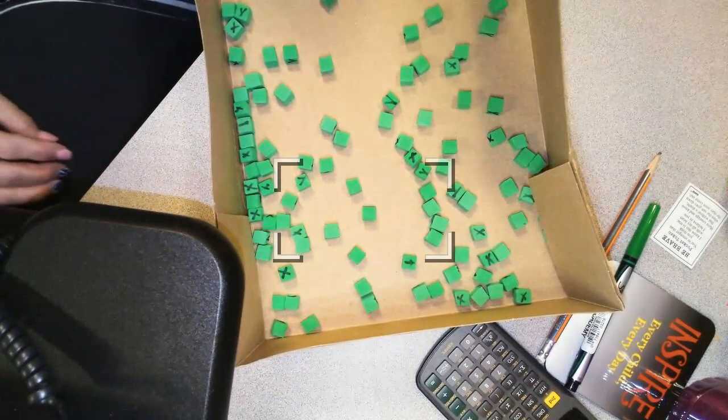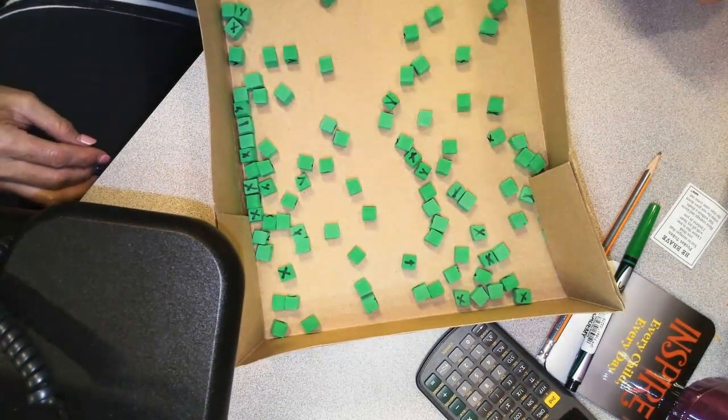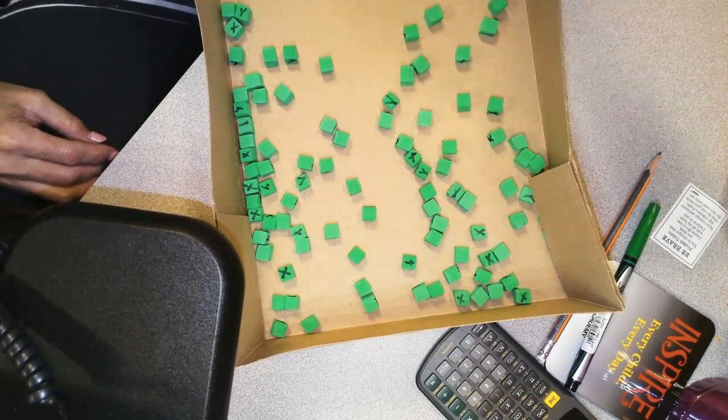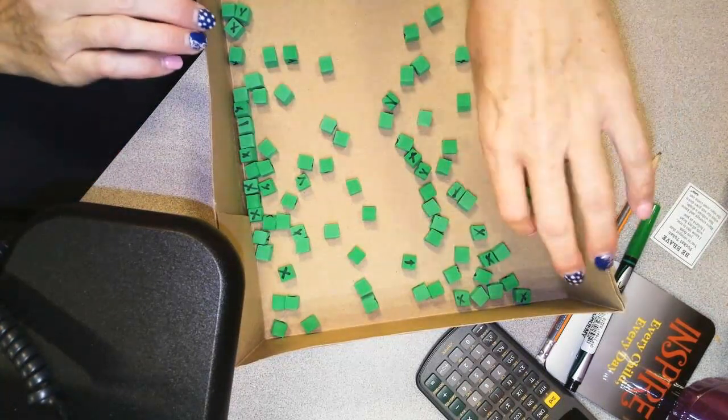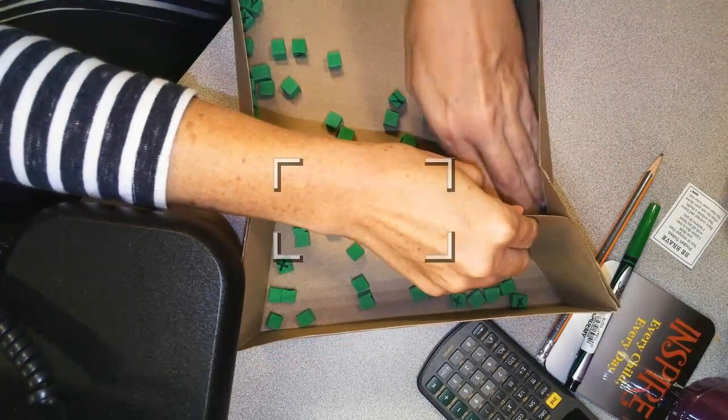Okay. You're going to take any cubes that have the X showing and remove those from the box. 1, 2. Some of them got stuck kind of behind this flap, so I'm going to pull those out.